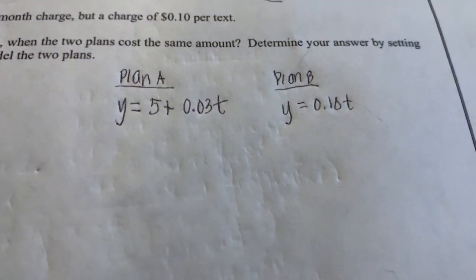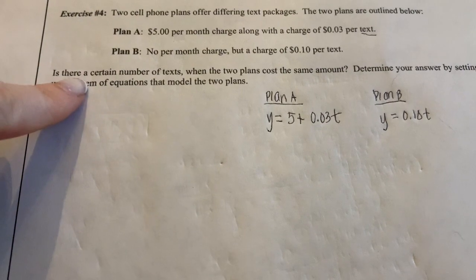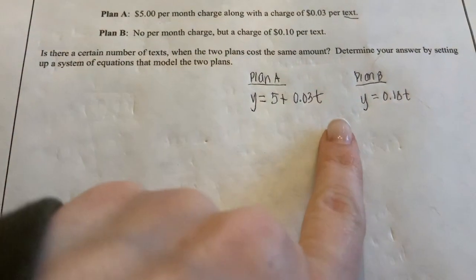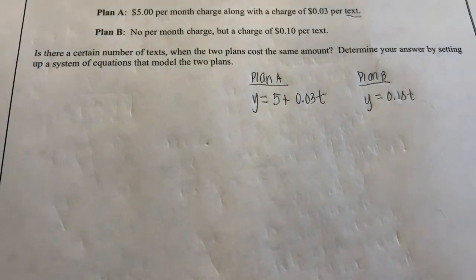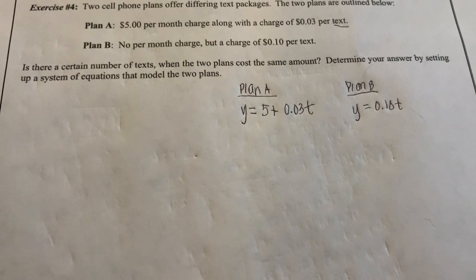You guys can solve it by substitution, and they want to know, is there a certain number of texts when they'll cost the same amount? So what that means is you're going to set them equal to each other and figure out what the number of texts are where they'll be the same price.